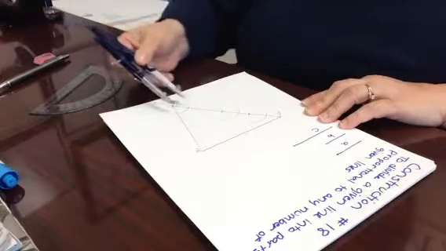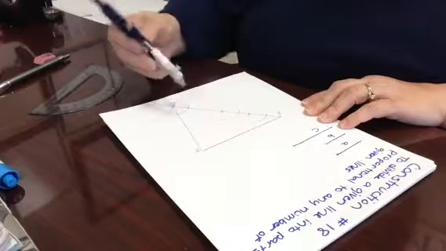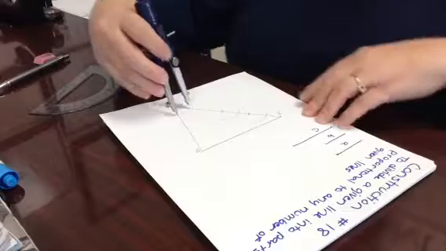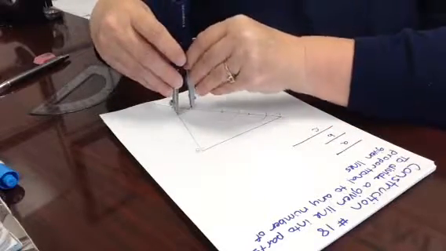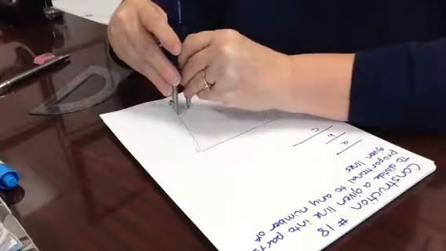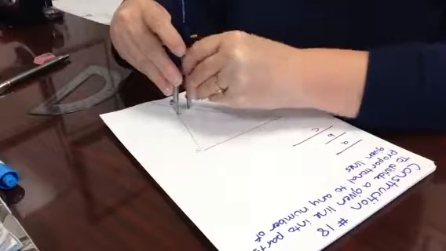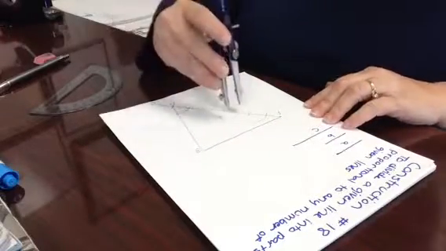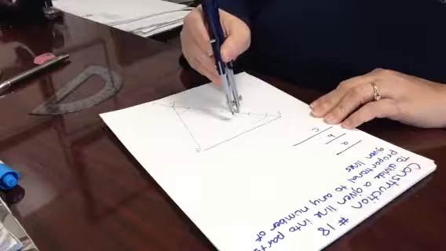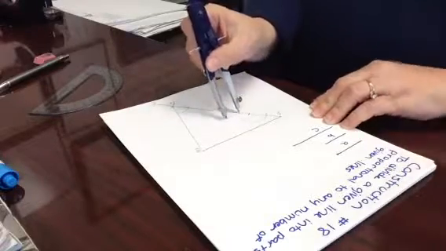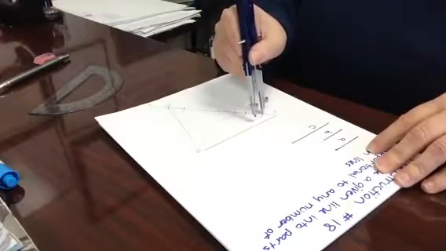Okay, now I just have to measure how wide this thing has to be so that I can get the others to be that wide as well. So let me make sure. Okay, and I'm going to measure from this point over and from this point over.